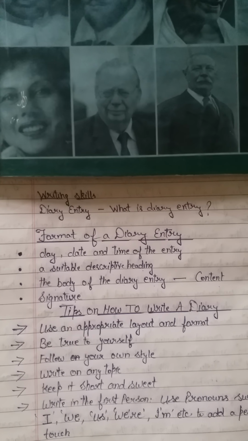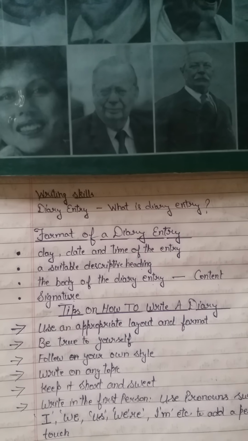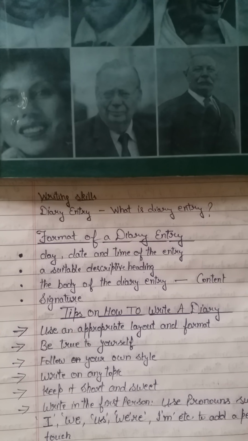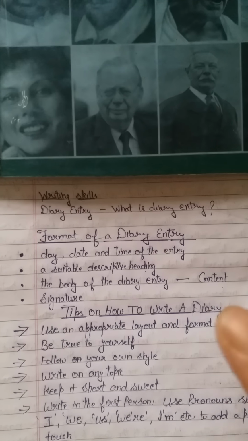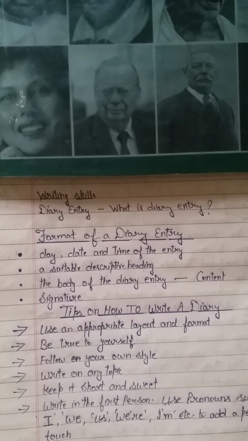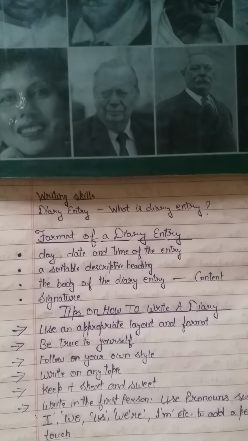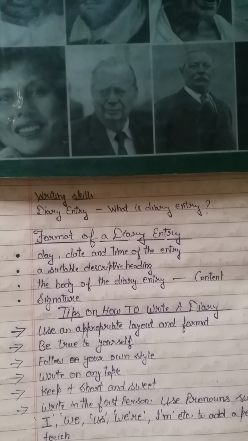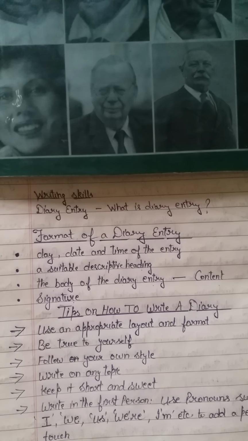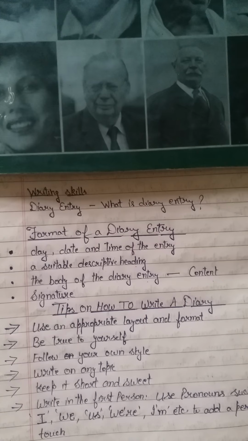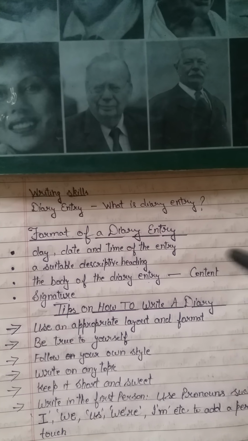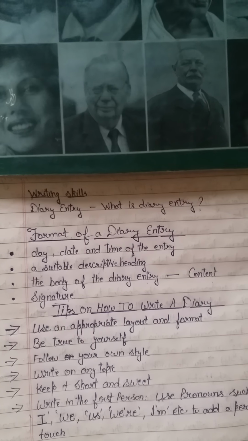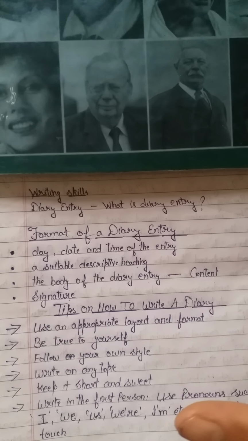The next is follow your own style. Everybody's writing style is different. Writing skill is different. So follow your own. Don't copy others. Follow the style that you prefer. Write the diary entry for yourself, not for others, not for impressing others, for yourself. You should be satisfied whether your diary entry was impressive or not. You must just make sure that it is readable and interesting.